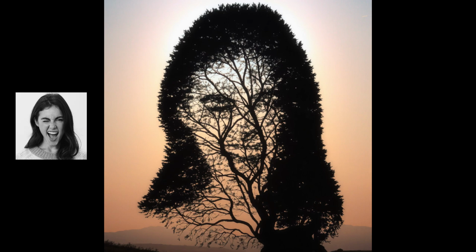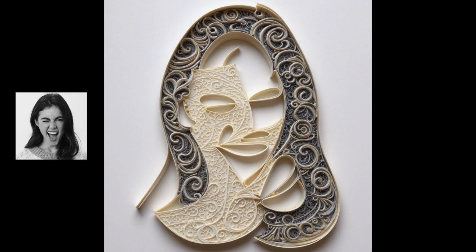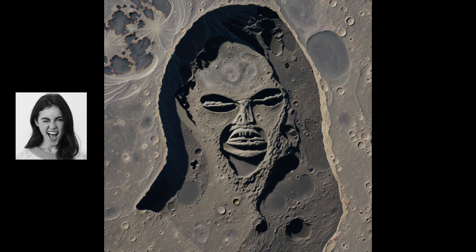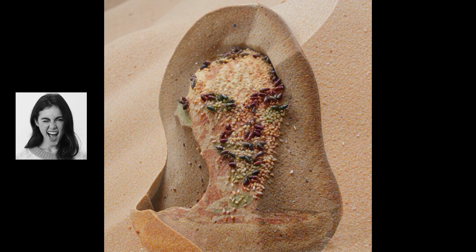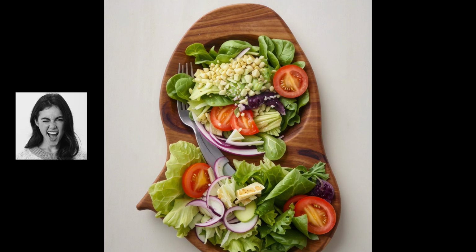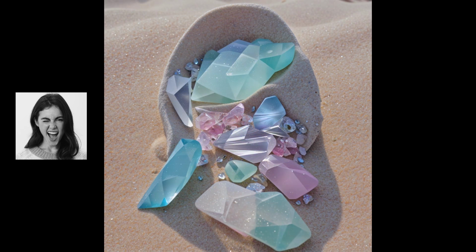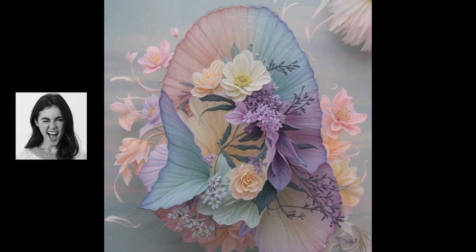Add an image and press the Q prompt button. It will generate stunning illusion images that are perfect for YouTube content, printing as wall pictures, advertising prints like billboards, and many other uses.